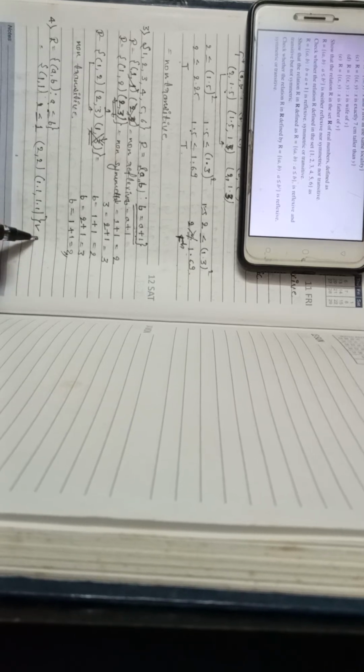Similarly, you can take any number, 2 comma 2 or 1.1 comma 1.1. So when you take all these numbers, you can check with this condition. 1.1 will be equal to 1.1. So this condition is possible for the reflexive relation. So from this example, we can write that the relation is reflexive.